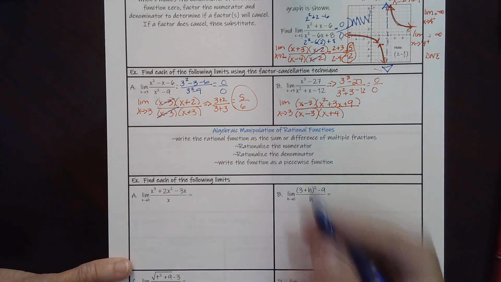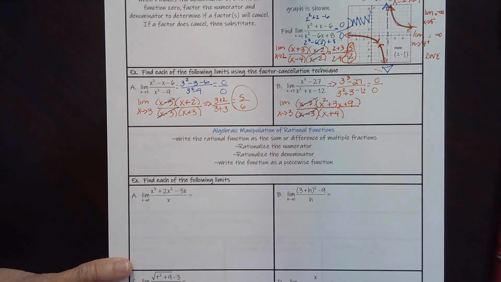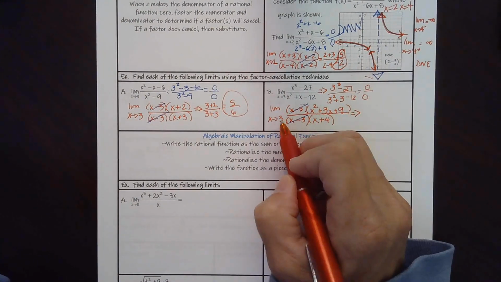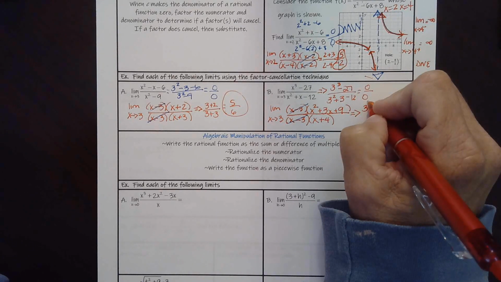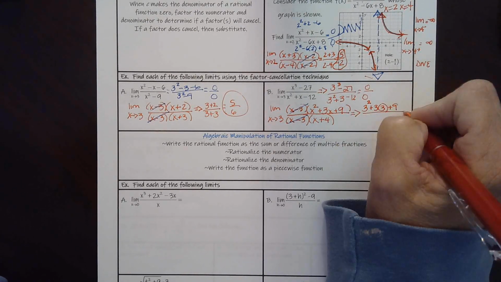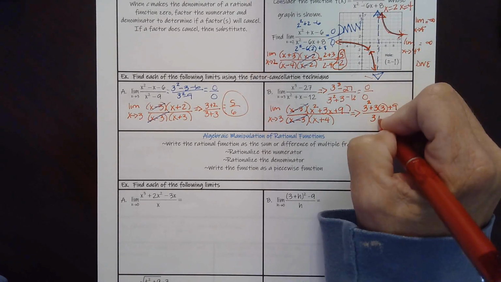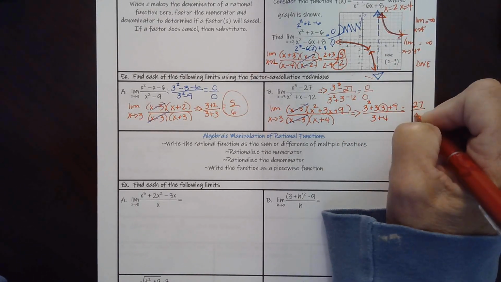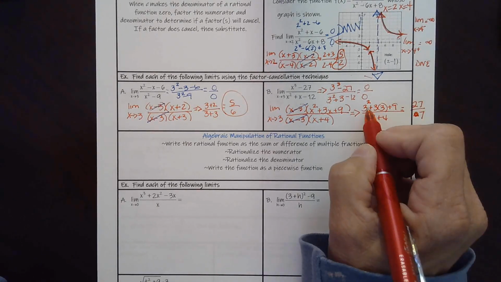So now I notice that my x minus 3's will cancel. Now let's see if I can substitute. So if I substitute, I get 3 squared plus 3 times 3 plus 9 over 3 plus 4. And this, I believe, gives us 27 over 7. That's 9.